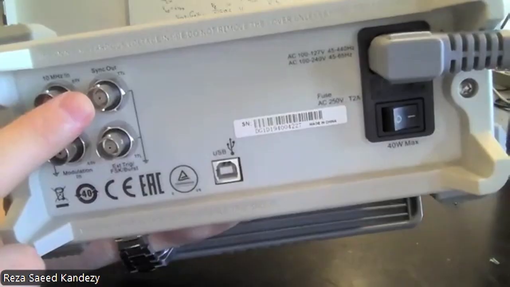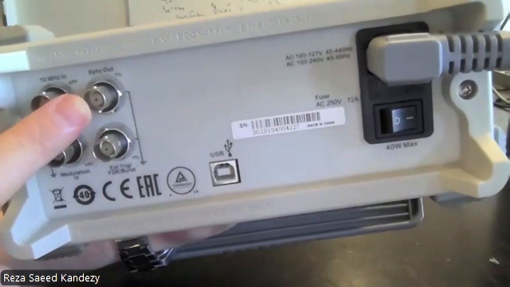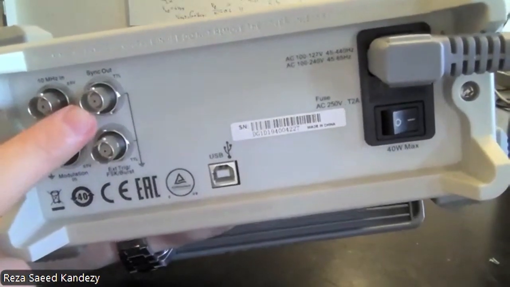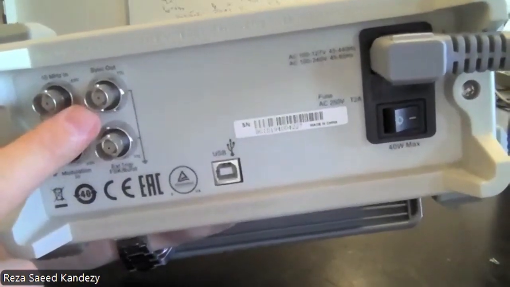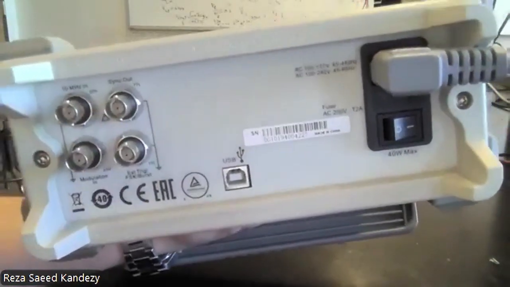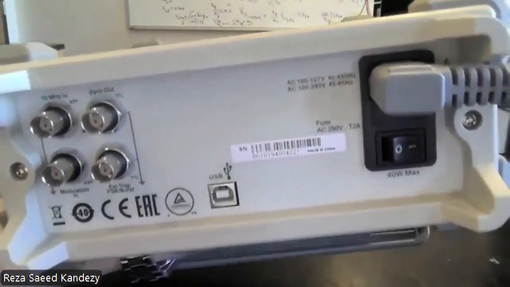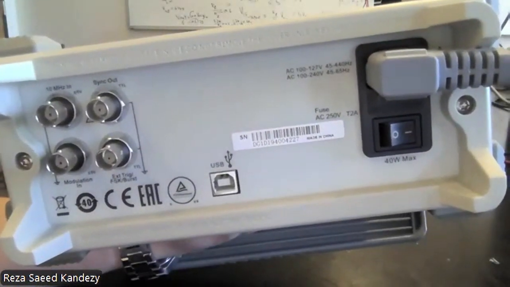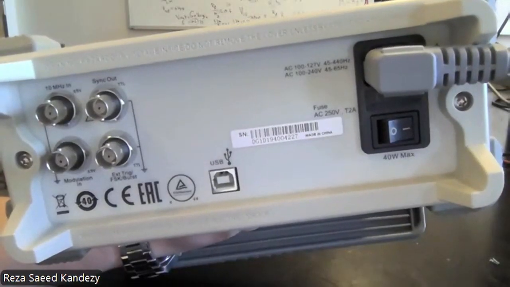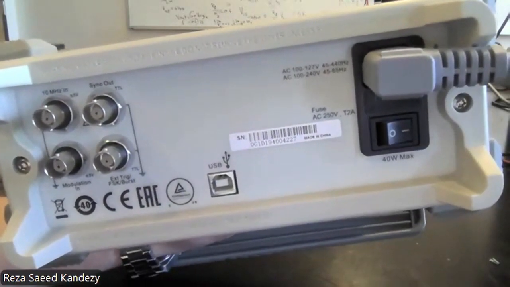Okay, this one is the output for the digital signal. So if you want to have a digital output, you use this port. So this is basically how you can work with this device and what options this specific model gives you as a function generator.